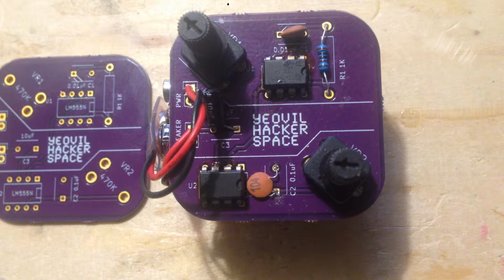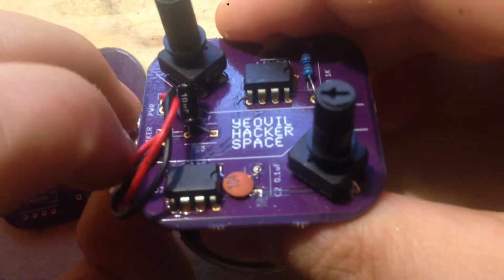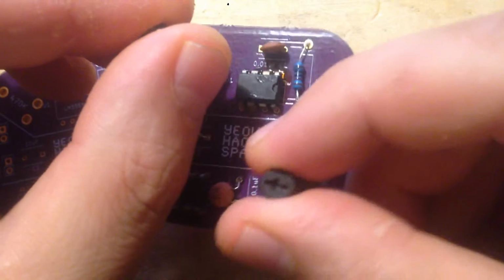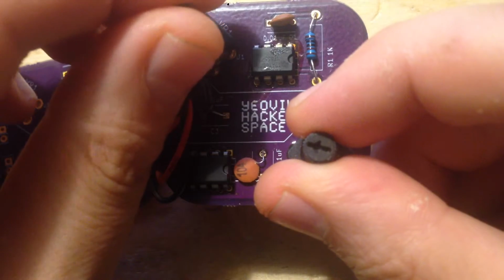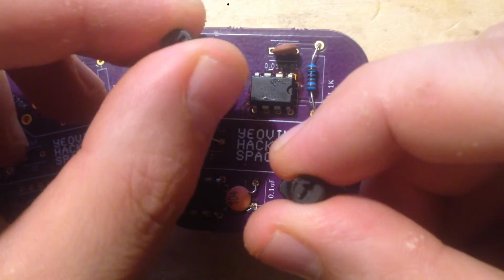So the two interact to a certain degree, both the frequency and the pulse width. So the pulse width kind of changes the frequency too. Anyway, the thing about it is it sounds a bit cool. Sounds kind of retro and weird.